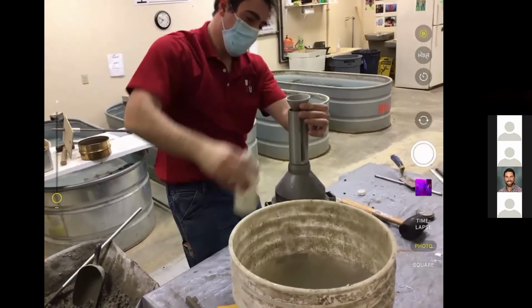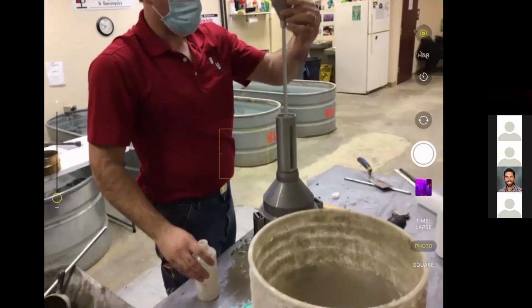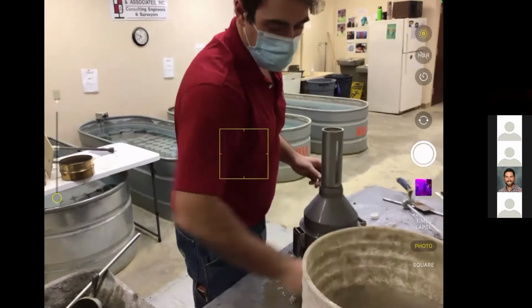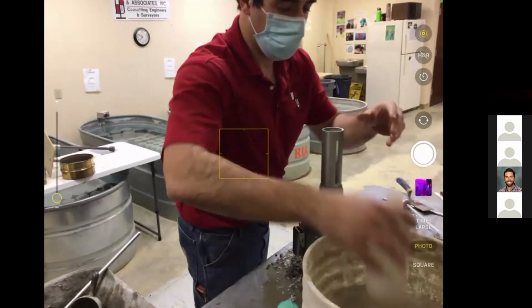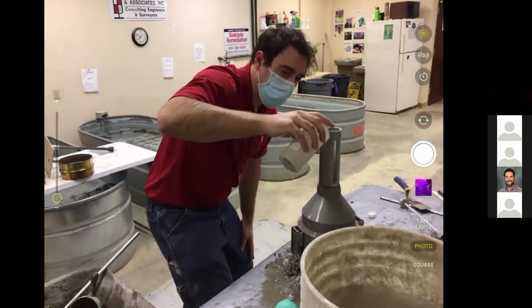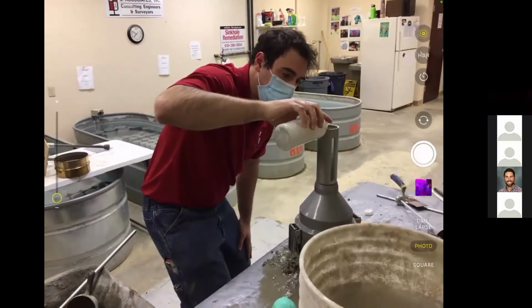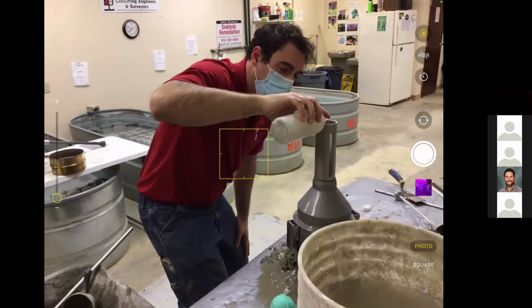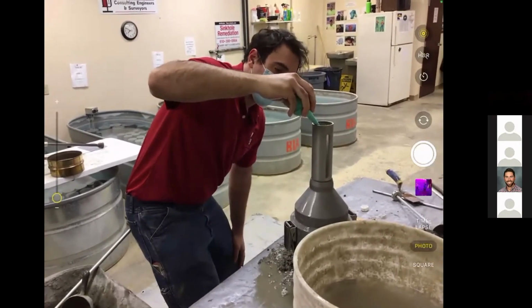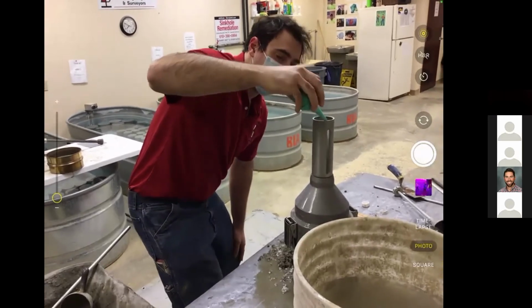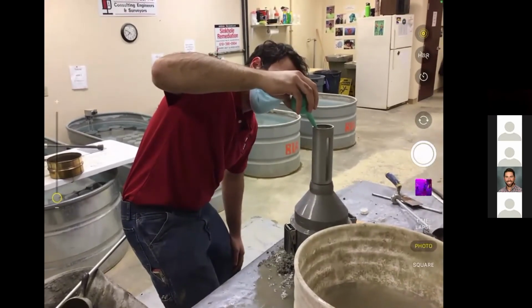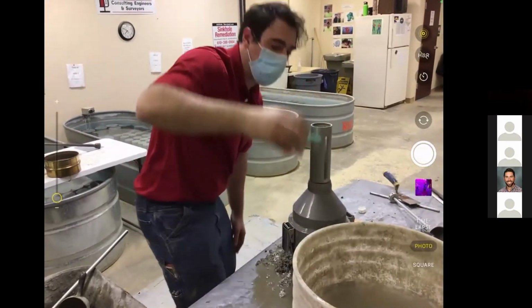There it is. We have to get it up right to the 0 line. So for that, we'll be using a syringe to make sure we do not overfill that 0. I do not want to have to start this all over again. Now with our syringe. Excellent. Okay.